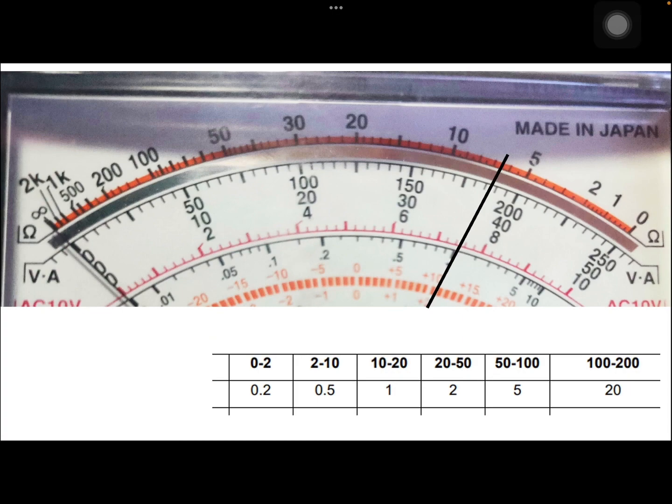Nagiging malinaw na. How about for this one? Sige, try to answer. So, pwede tayo magsimula dito sa 5. 5.5. 6. 6.5. If your answer is 6.5, then you are correct.